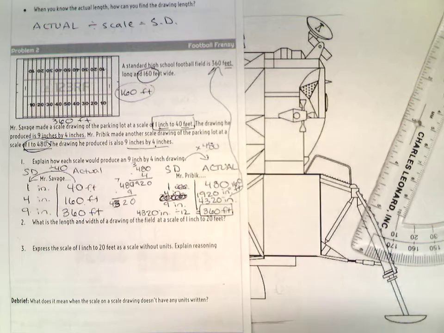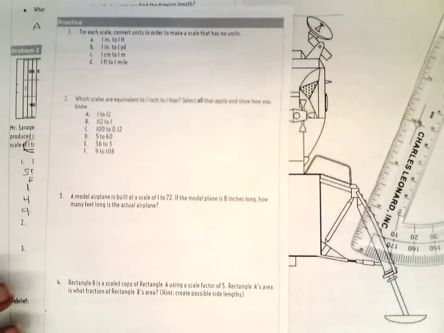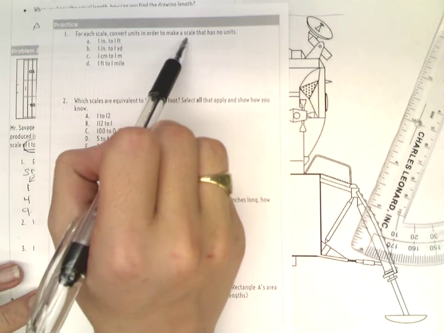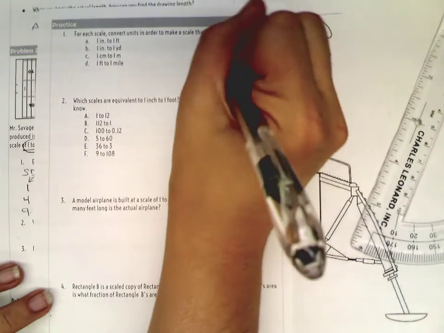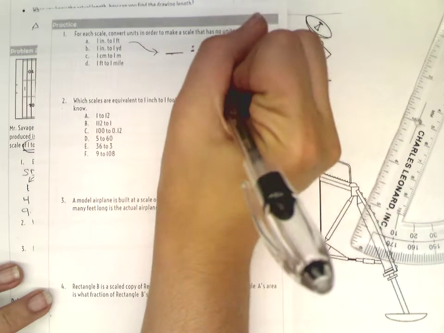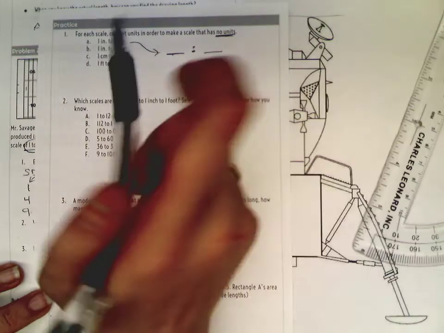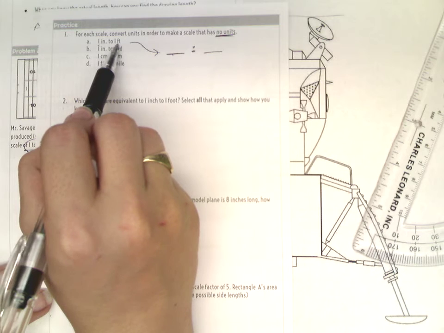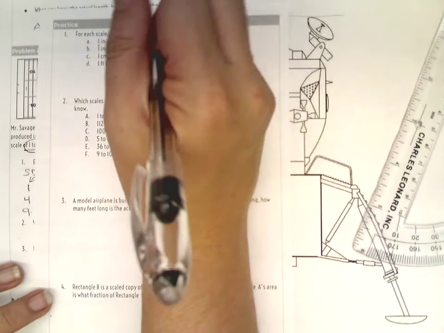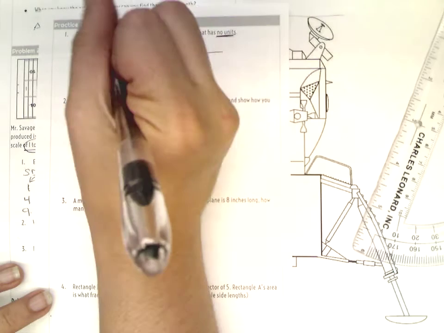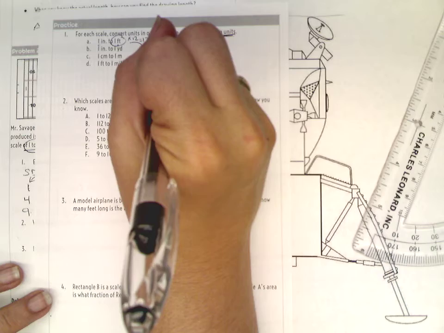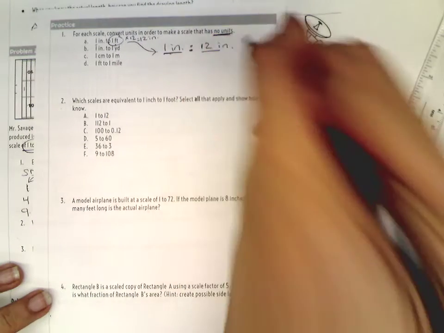So let's look at what that looks like just at the beginning of the homework. Let's read. For each scale, convert units in order to make a scale that has no units. So my goal is to have something that is just a number to a number. So 1 inch to 1 foot, let me turn that into the same units. If it's 1 inch, 1 foot times 12, that would give me 12 inches. Now I can say that's 1 inch to 12 inches.